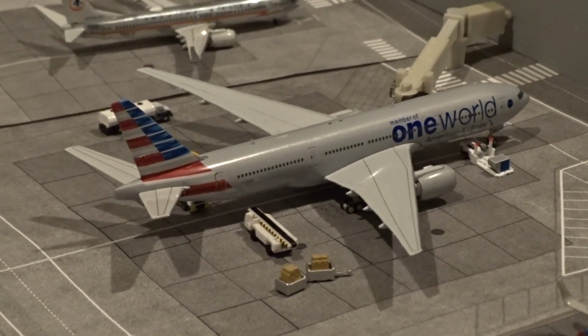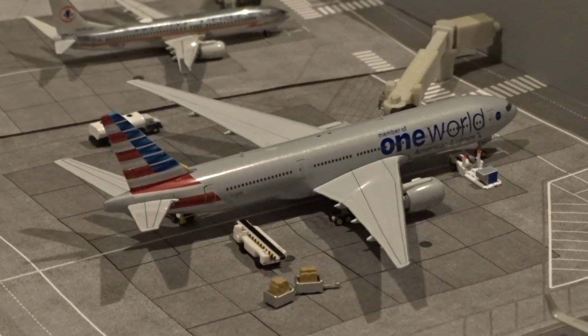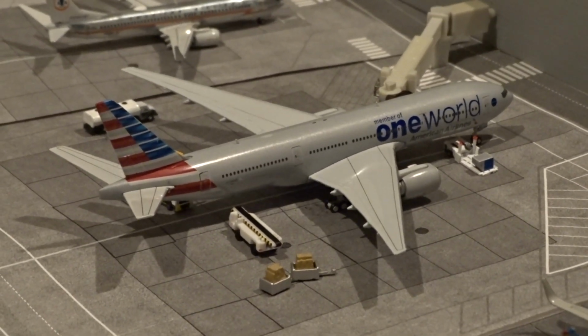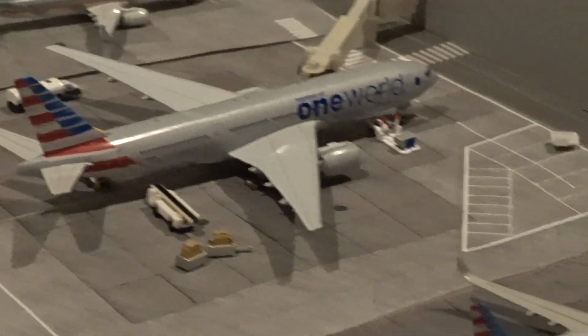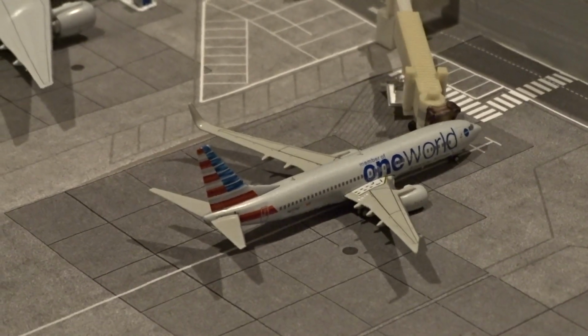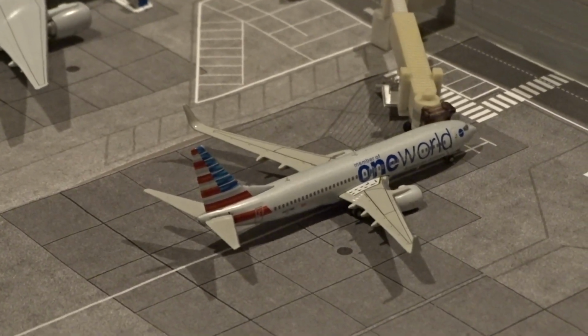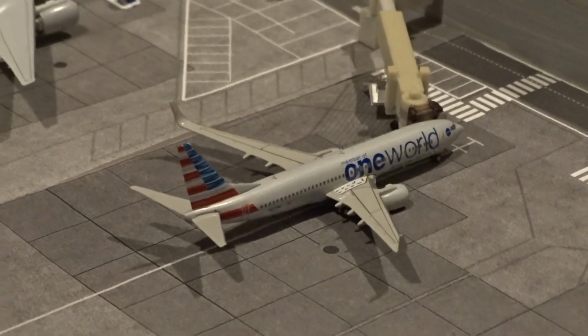And next up here we have the Oneworld livery, one of two Oneworld livery 777-200ERs. This landed earlier from London Heathrow as flight 733, just getting offloaded there. That's one of, I believe, three daily flights that American has between Charlotte and London. Next, oh look at that, another Oneworld livery 737-800. This came in from Norfolk, Virginia as flight 2200, headed out to Tulsa, Oklahoma as flight 2662.